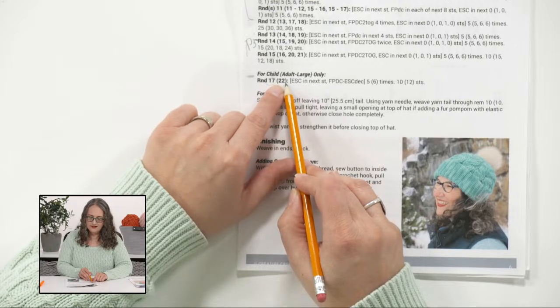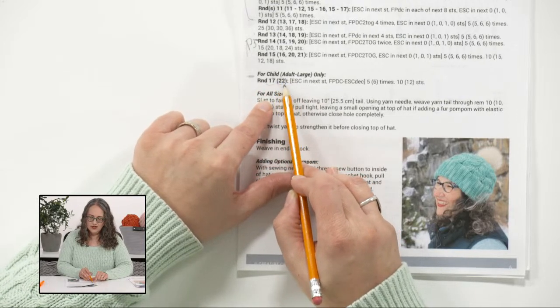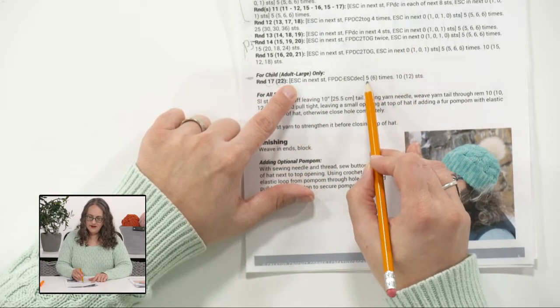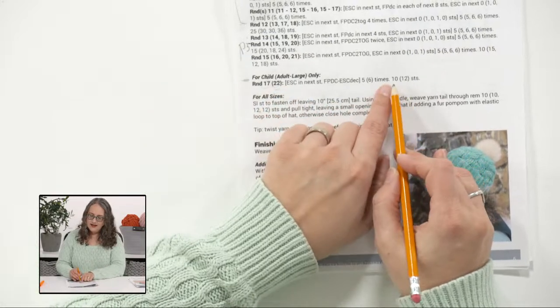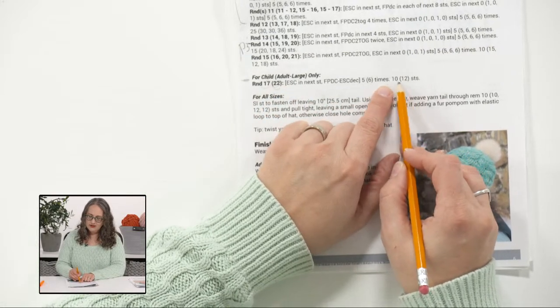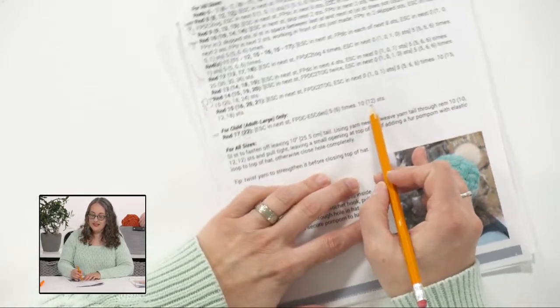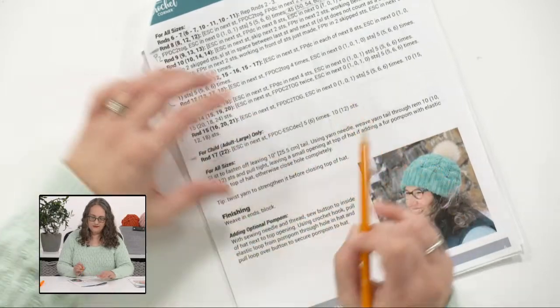If you were working on the adult large size, you'd be working on round 22 here. And there's your information. Okay, so this 5 pertains to child, 6 pertains to adult large only. And there's a period, and so here's your stitch counts right there. That's what you should end up with when you have completed that row or round. That's what you should have when you're done.